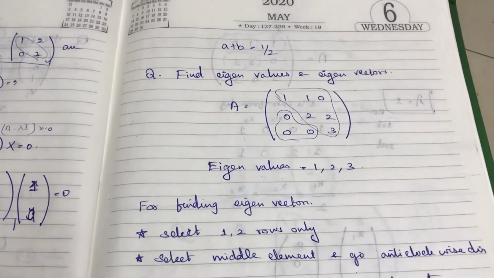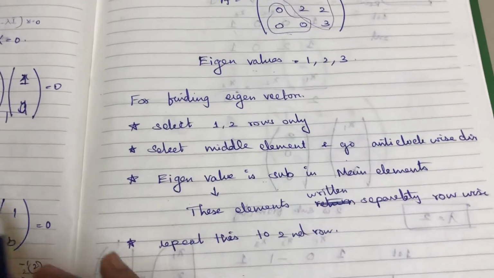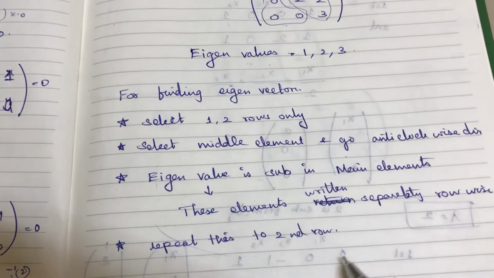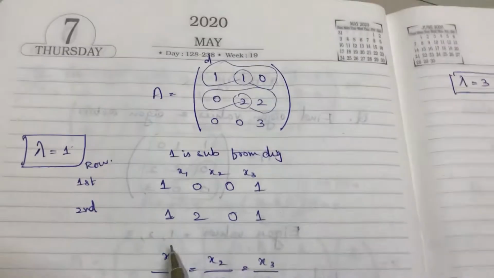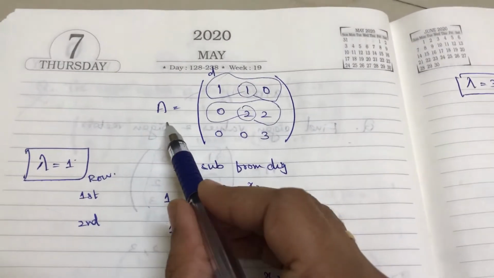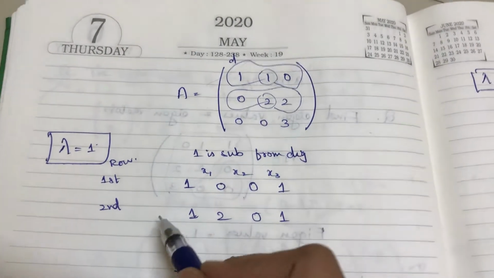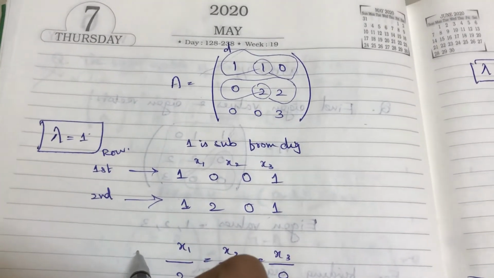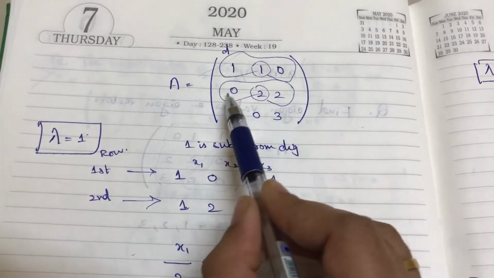How can I find the eigenvectors here? You can see here I have written some steps, like 4 steps. I will tell you how to do that. Okay, then we will go to the steps. First thing, A is equal to a matrix, right? So I need to write the first row here and the second row here.